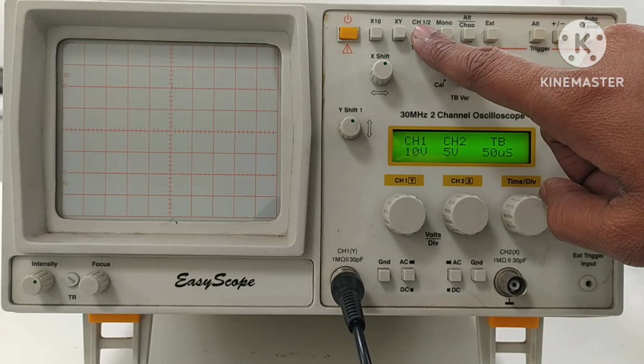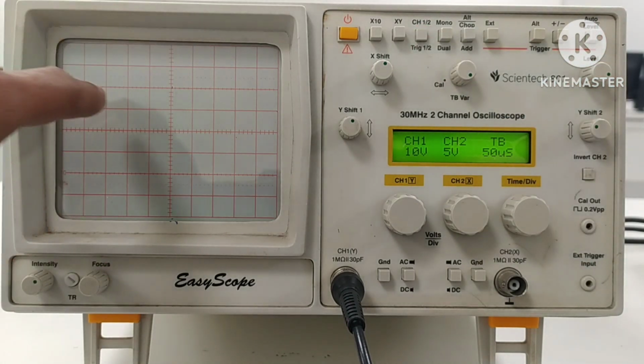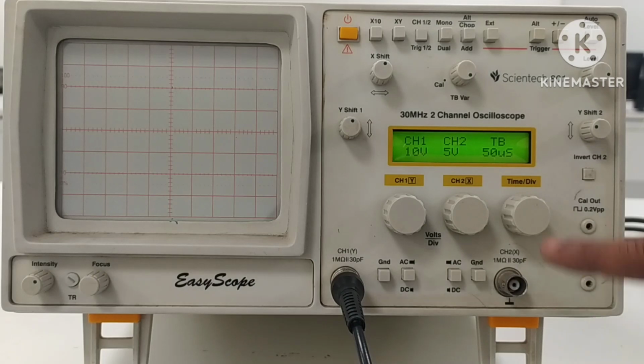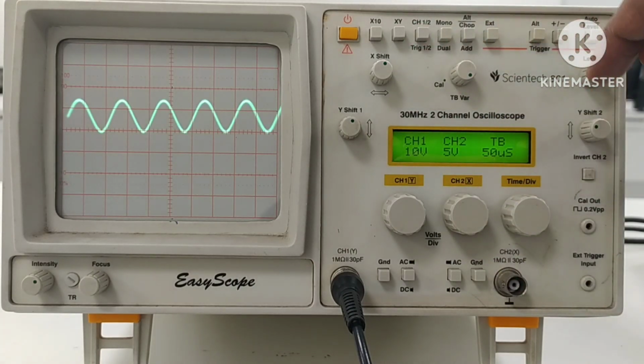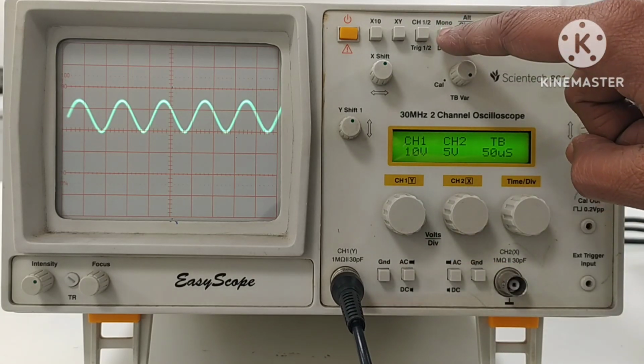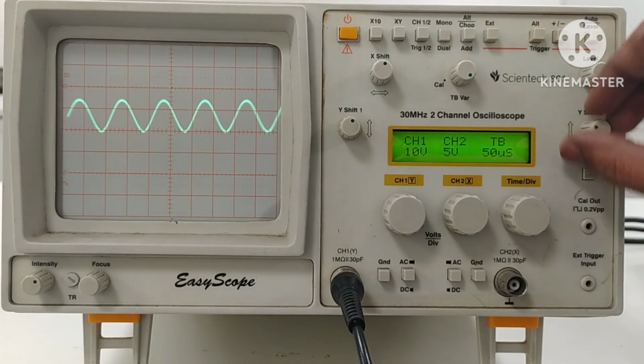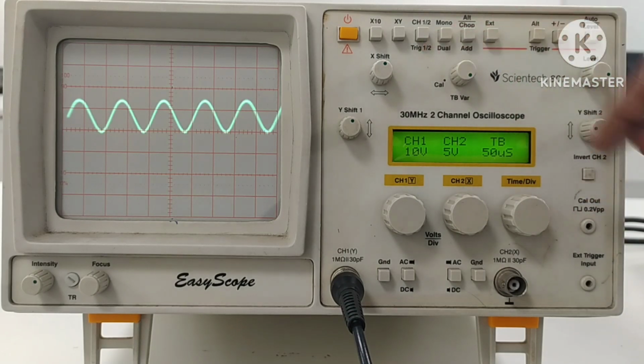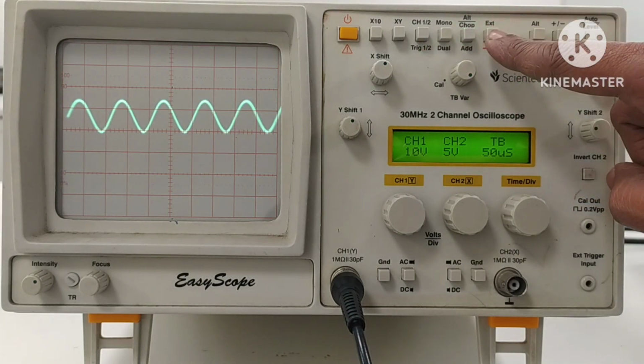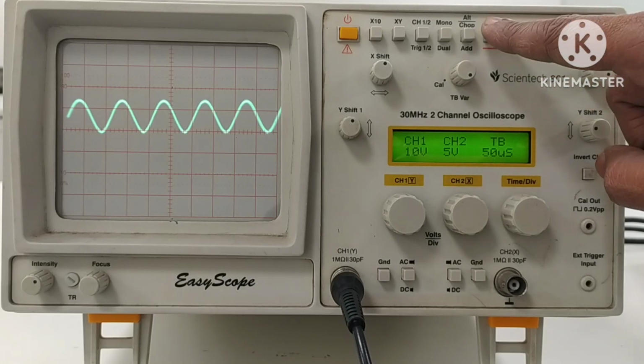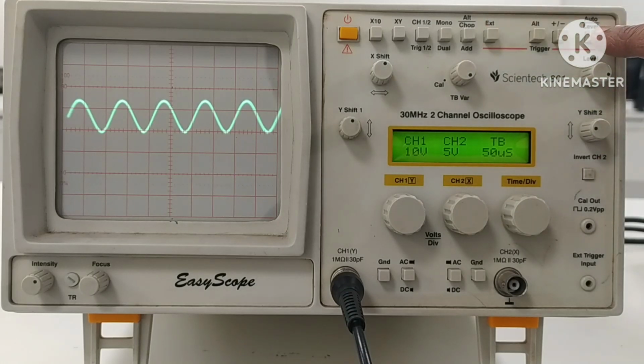Now I press this button and the waves are gone from the display. That means the CRO is now switched to the second channel. Now it's on the first channel. This switch is used for using both channels. Okay, so this is your external setting, and this one is for auto level setting.